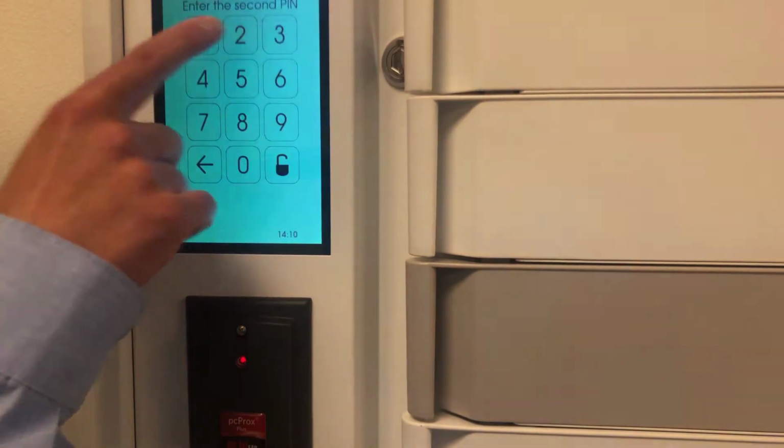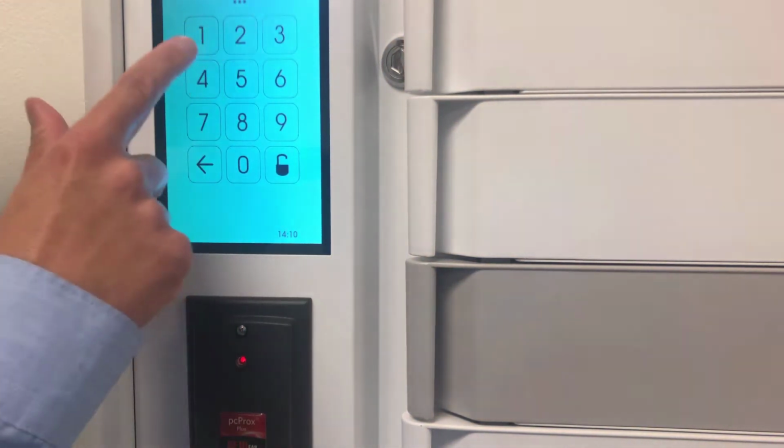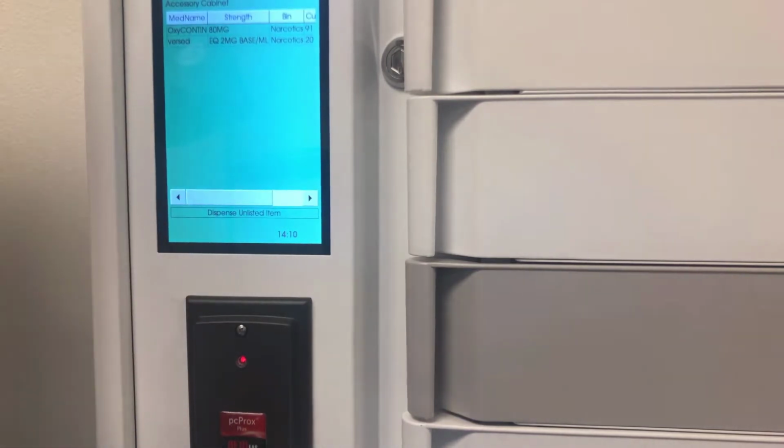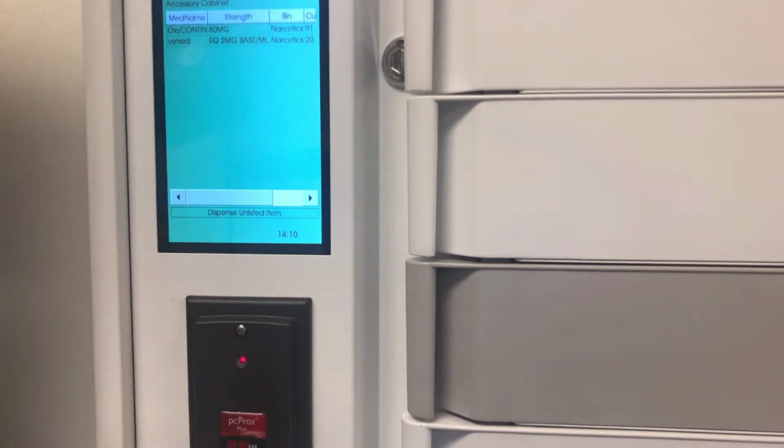So if I come in here, the first thing it does is ask me for a secondary PIN. So once I enter that, then I move on to the next screen. And that secondary PIN is unique to each individual. So I can't just grab someone else's badge and log in and get narcotics as an example. I would need to know the specific PIN that's associated with that card. So it's true two-factor authentication.